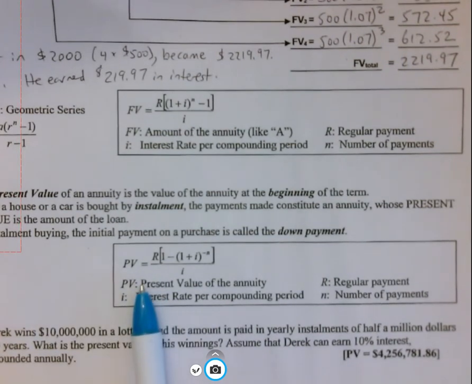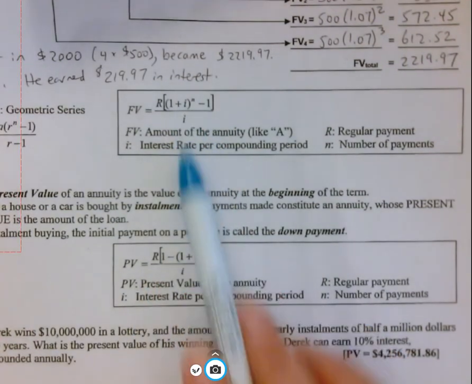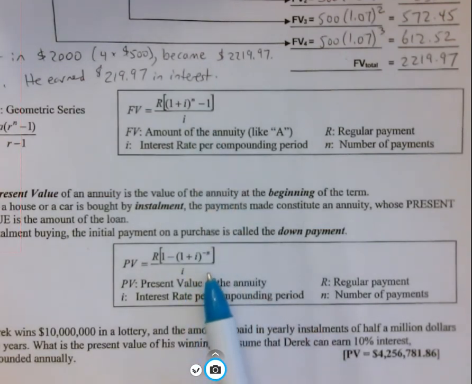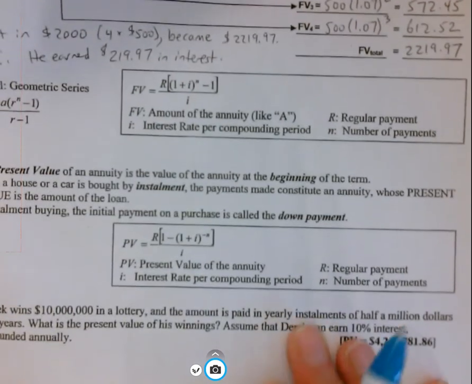So there's a similar formula for present value. Okay, so take a moment to compare how they look. The variables are the same, but the formula is a bit different. I'm going to do a quick example with present value.